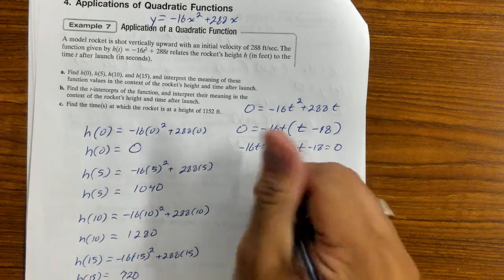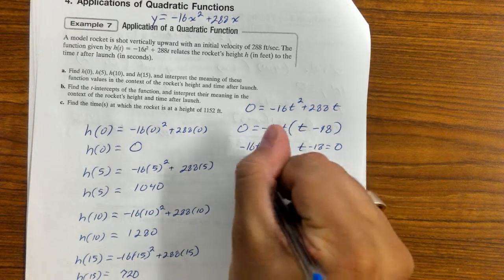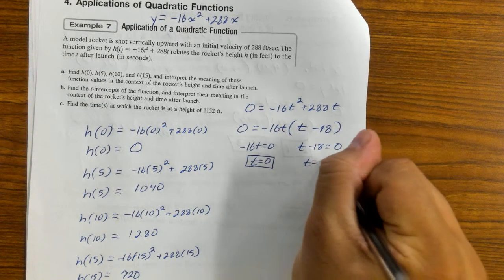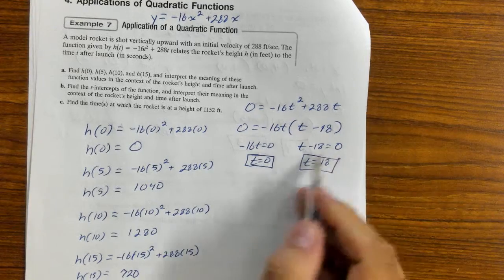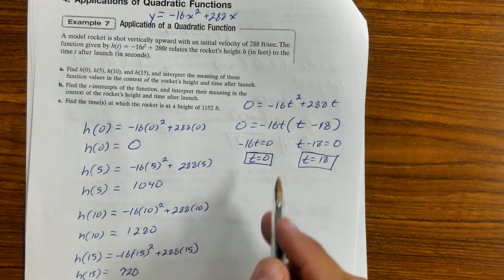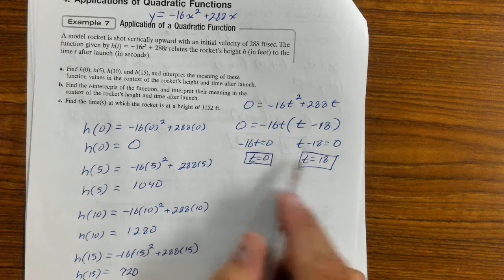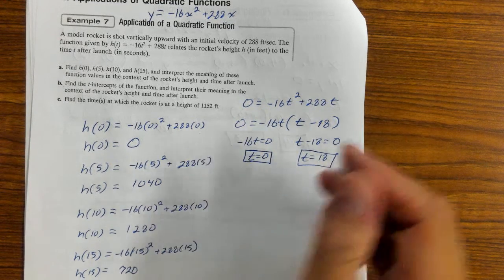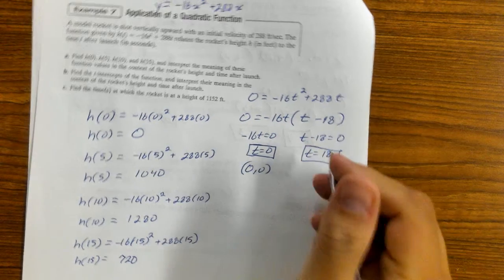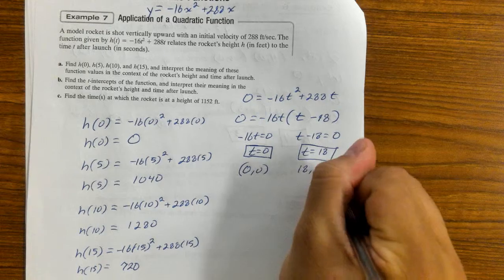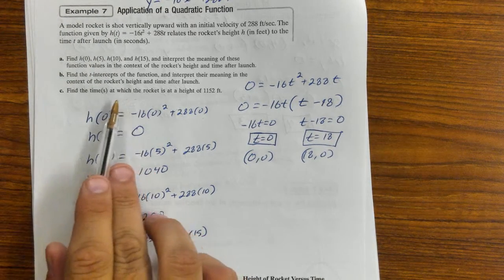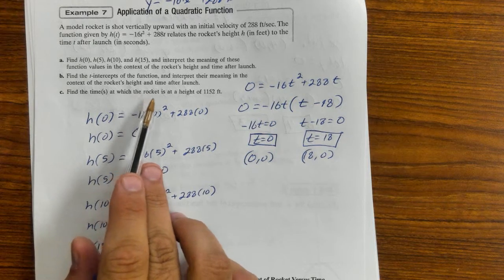From our first factor, our solution for t is 0. From our second factor, t equals 18. Since 18 minus 18 equals 0, and over here, negative 16 times 0 is equal to 0. So these two are our solutions when y is 0, which means our t-intercepts would be 0, 0, and 18, 0.